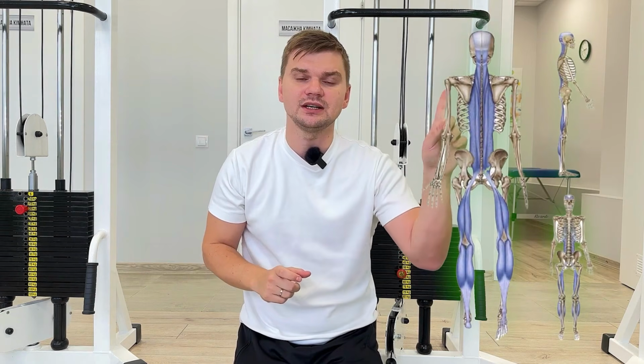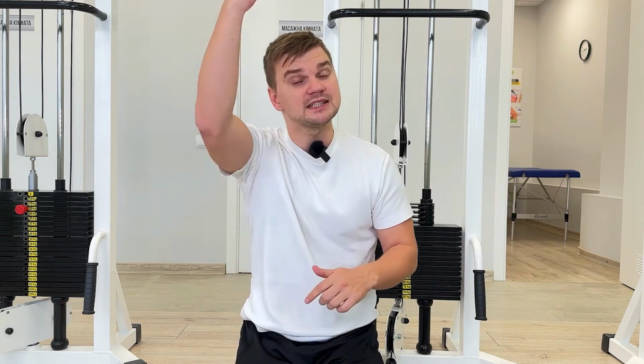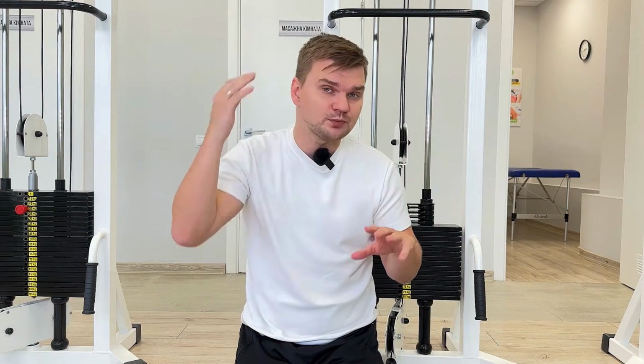This is what they look like for those who don't know what they are. It's the connection of all the muscles, so to speak, between the neck and our heel. What is the connection between them? Accordingly, that's how we work.